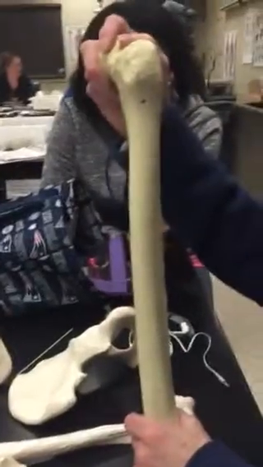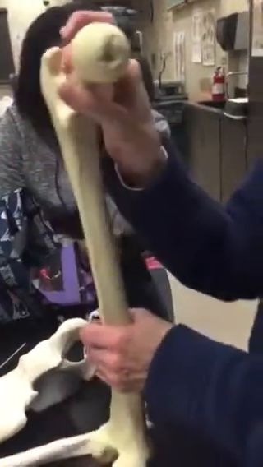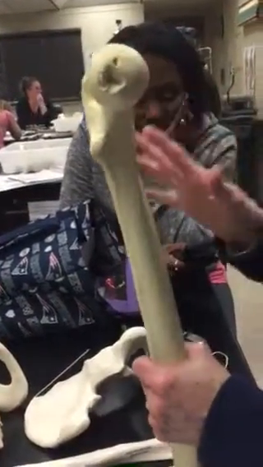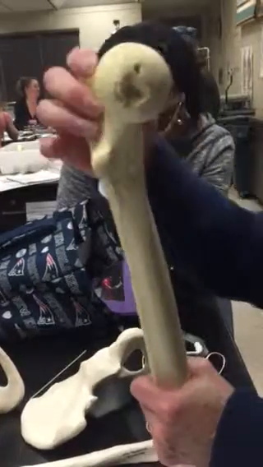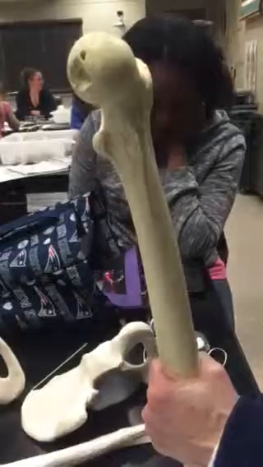That's the head of the femur, right? The big ball. That's the head of the femur. Below that is the neck. Okay? Then you have these two masses of bone here. These are only found on the femur. These are the trochanters. The bigger one is the greater trochanter. The little one is the lesser trochanter.